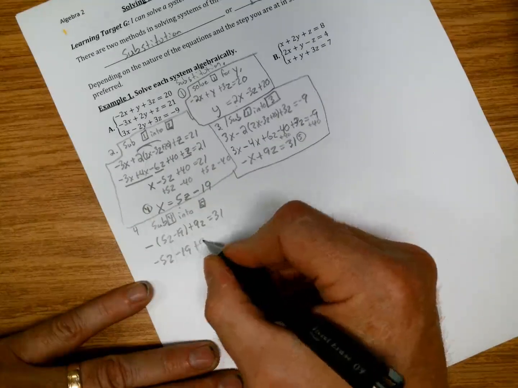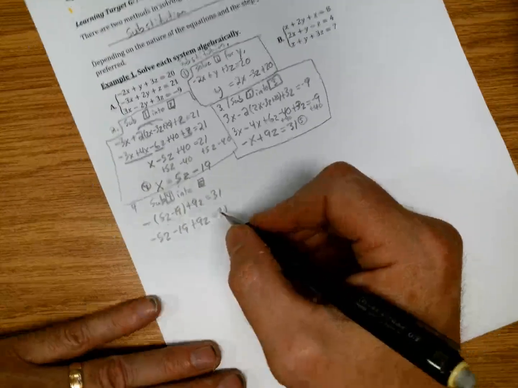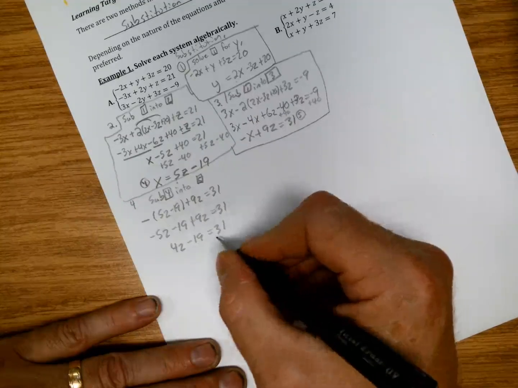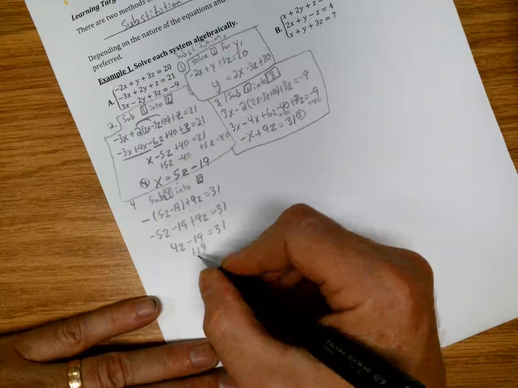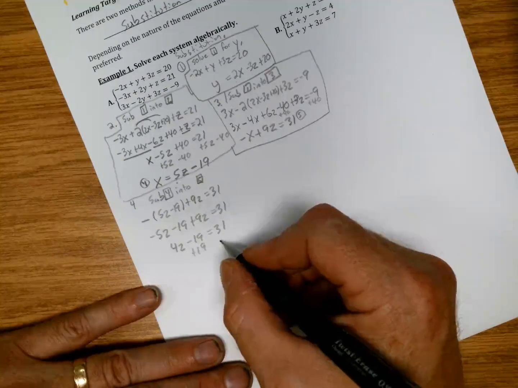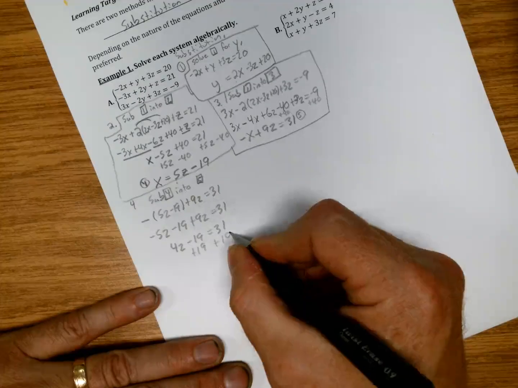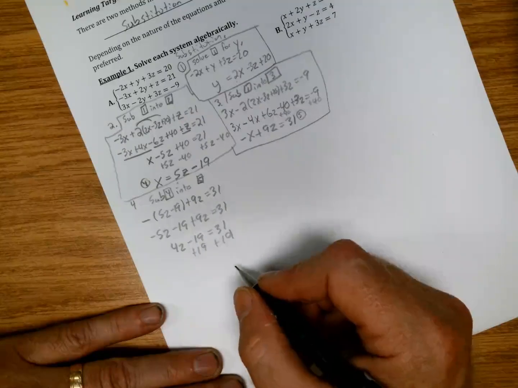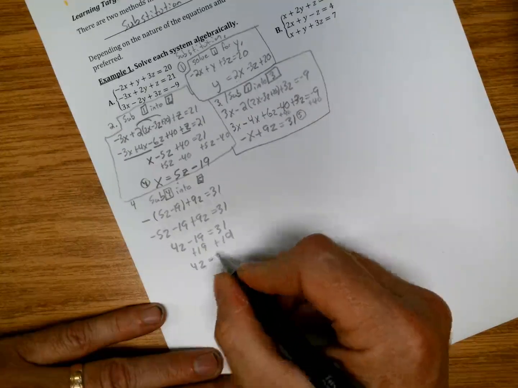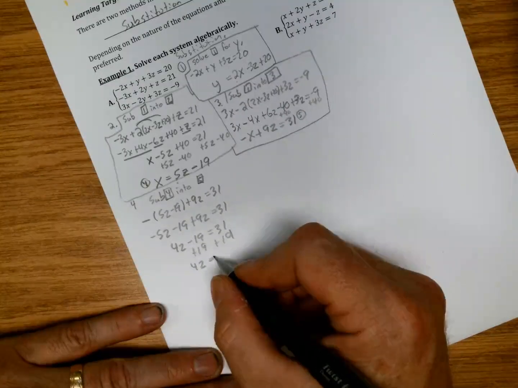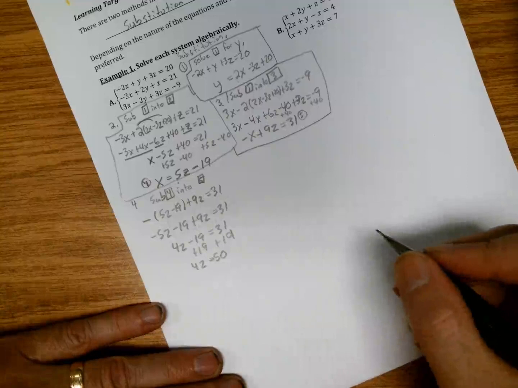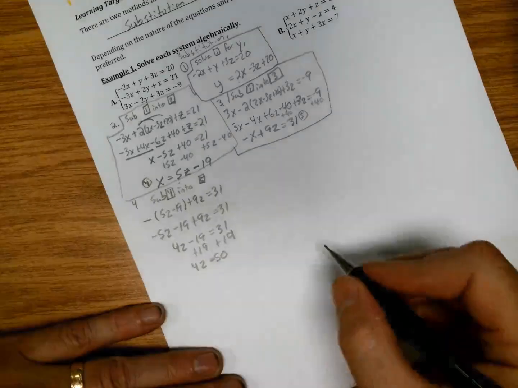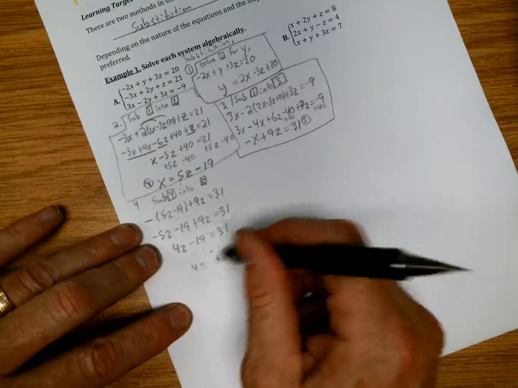If I distribute through, I get negative 5z minus 19 plus 9z equals 31. We'll combine like terms. We got 4z minus 19 equals 31. If we add 19 here, plus 19, alright, and it looks like what I'm going to get is 4z is equal to 40, 50? I feel like I might have made a mistake in there, and I'm not happy about it at all. Oh, I did, and I found that mistake.